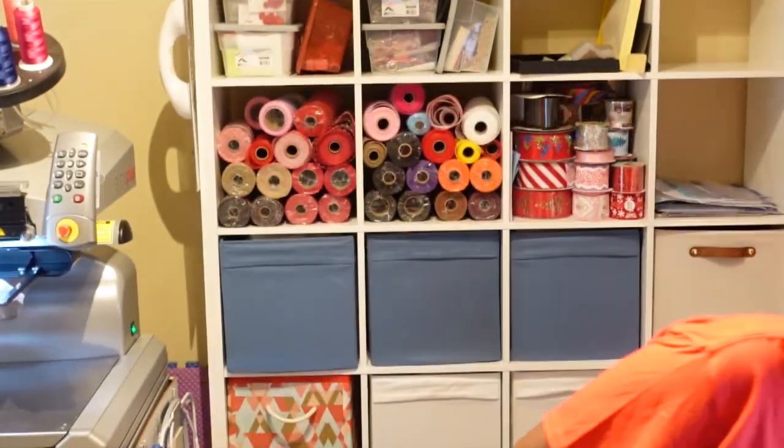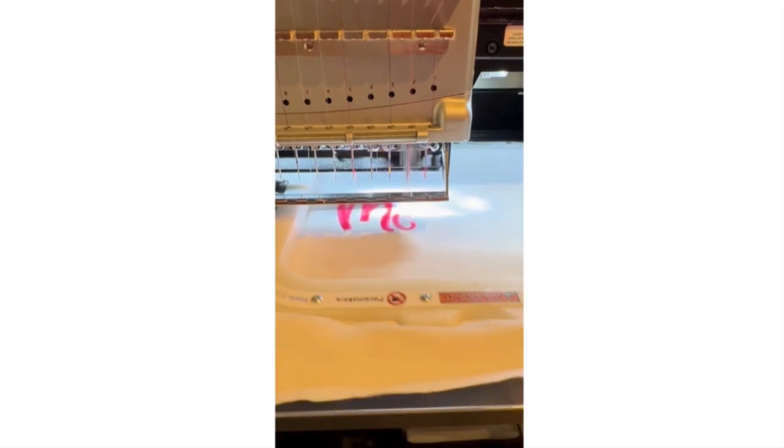All right, guys. So I've loaded the design. You probably can hear it going now. I've loaded that design, so I'm going to start cutting the vinyl. Okay, and we'll come back.